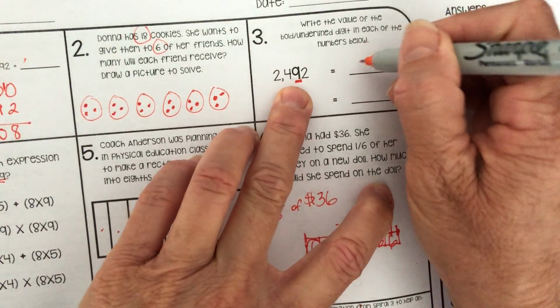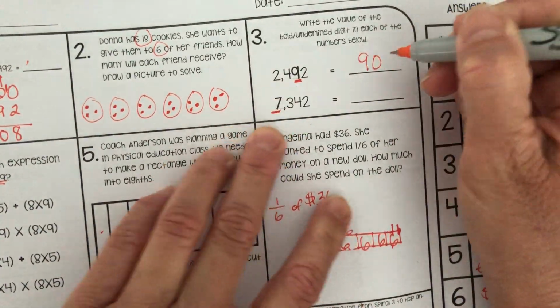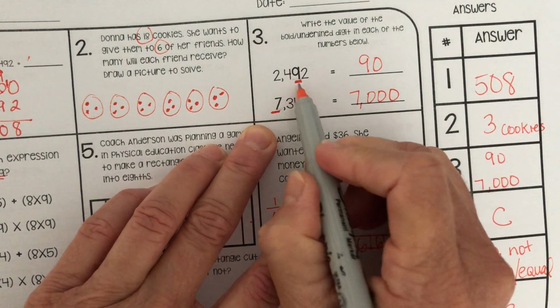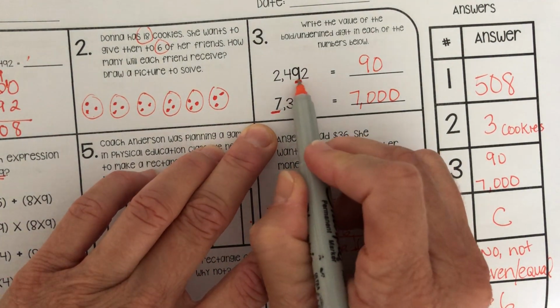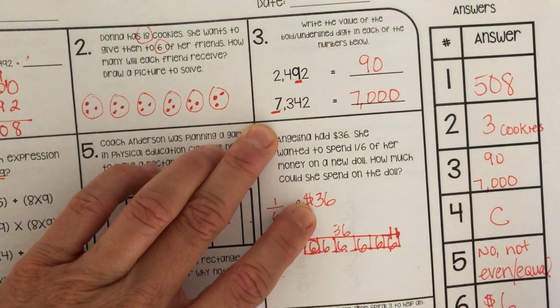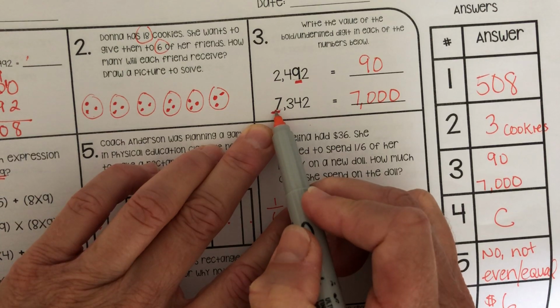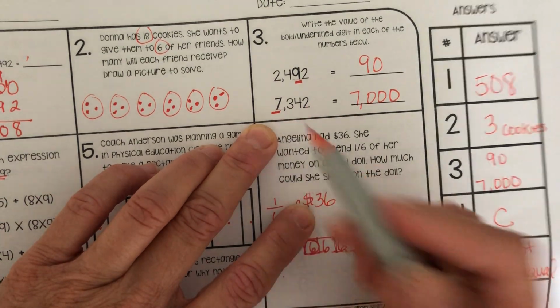Okay? This 9 is in the tens place, so it's worth 90. This 7 is in the thousands place, so it's worth 7,000. So you basically are taking the number and all the other place values after it have to be a 0. Okay, so this is the thousands place, so this really represents 7,000. So 7 comma, and all of these turn to 0.